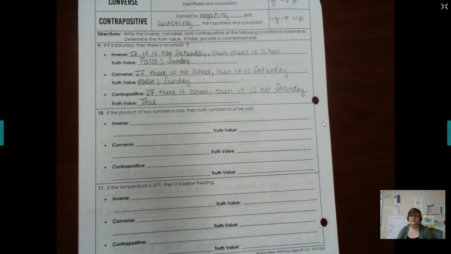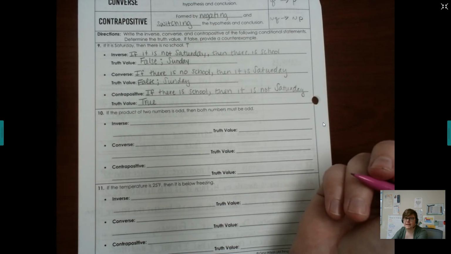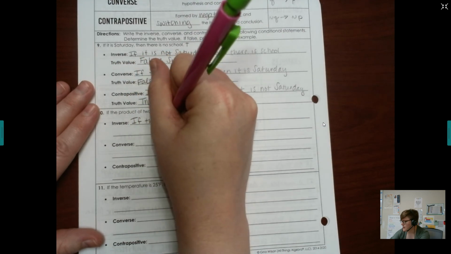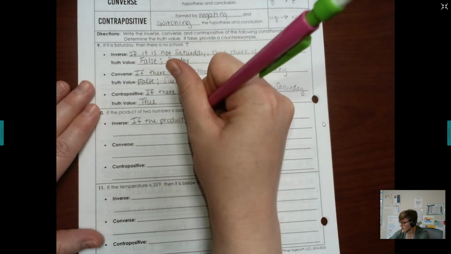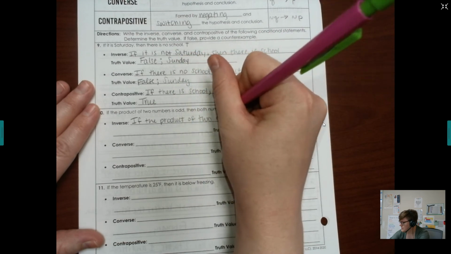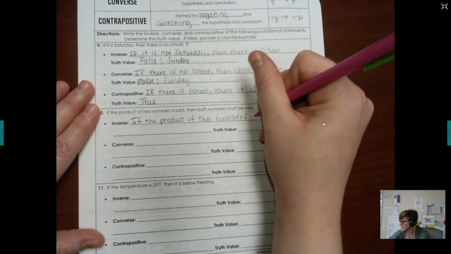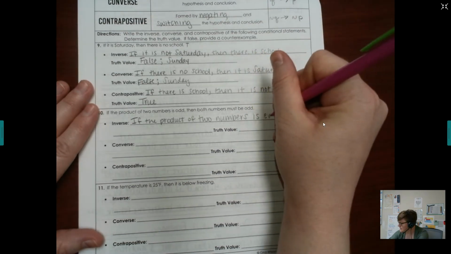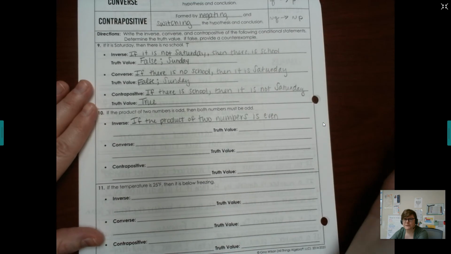All right. Next one. This one's going to require a little bit more reworking the words, but still should be manageable. If the product of two numbers is odd, then both numbers must be odd. So our inverse, we're just going to negate both parts. If the product of two numbers is not odd, or we could say is even, because even and odd are opposites with no overlap.